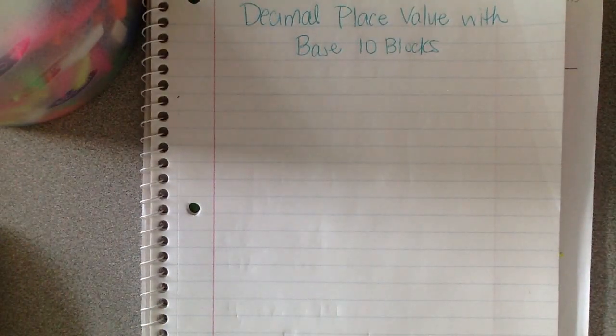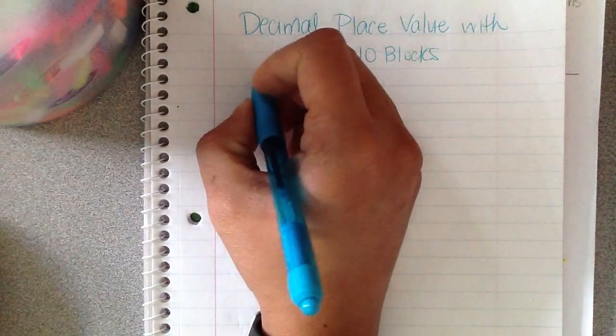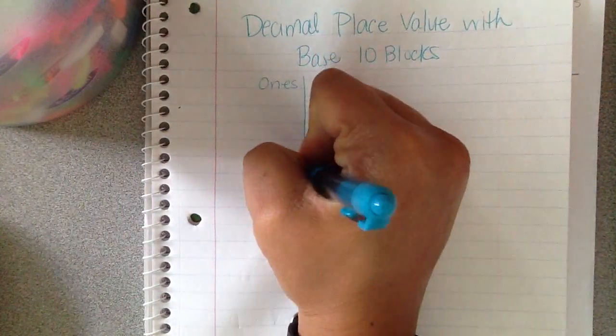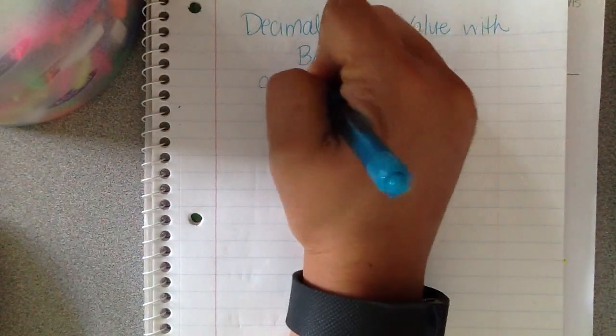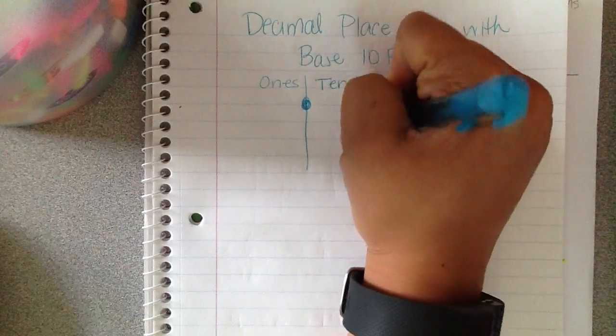Okay, so when I think of decimal place value, I'm going to make just a quick sketch of a decimal place value chart. So I have my ones place, and right on that line there's a decimal. Okay, then there's the tenths place. Notice the THS on the end.